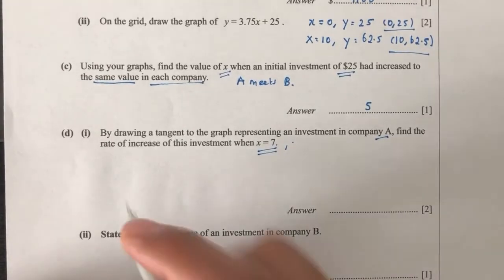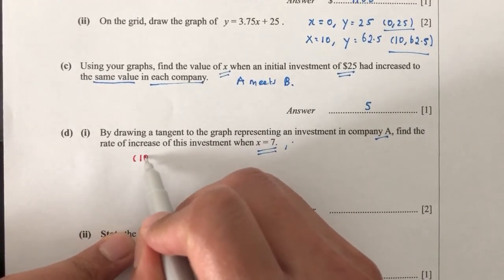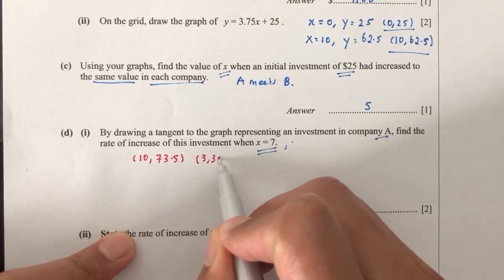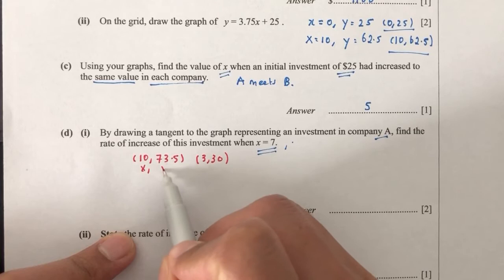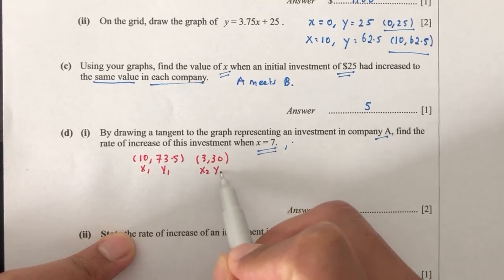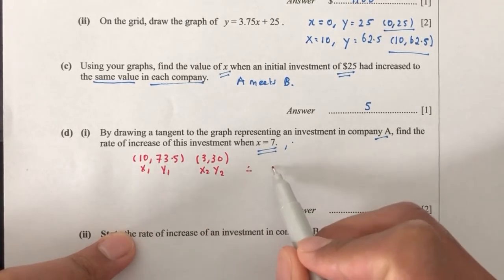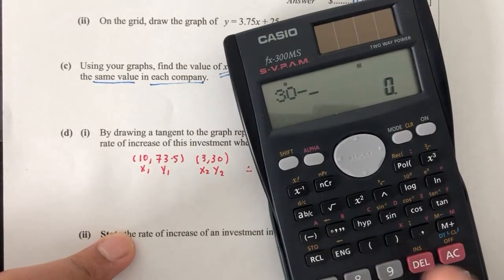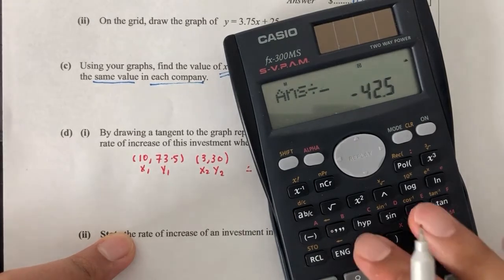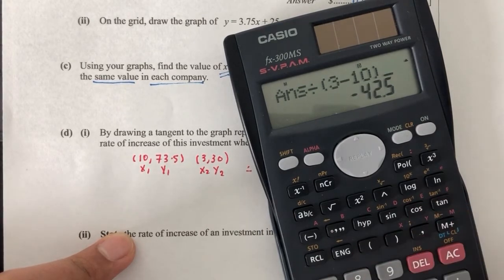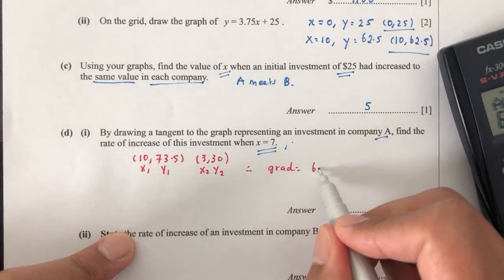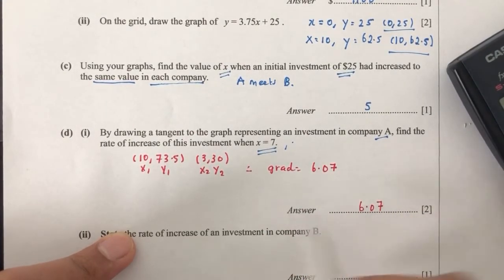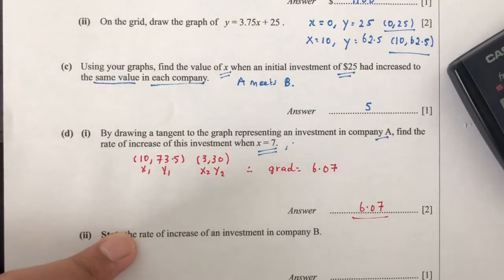The first point is 10, 73.5, and then I have 3, 30. So this is x1, y1, x2, y2. The rate of increase is the gradient. That will be 30 minus 72.5 divided by 3 minus 10. That will be 6.07. So your answer here will be 6.07 for the rate of increase of the investment.